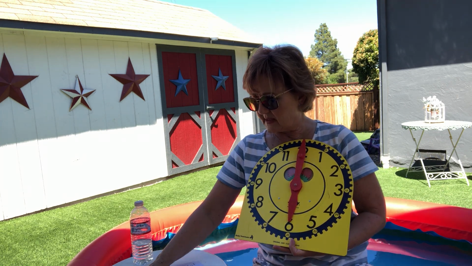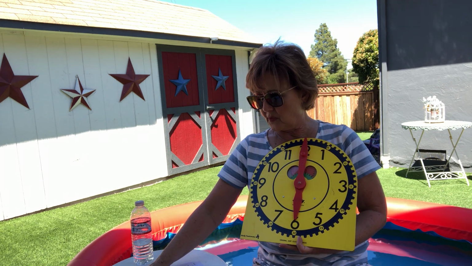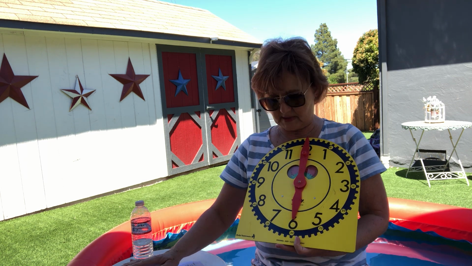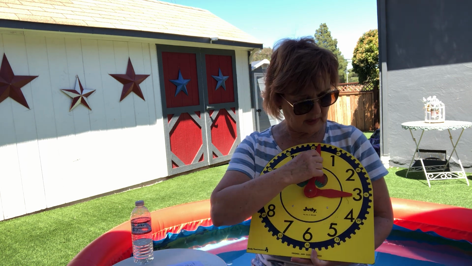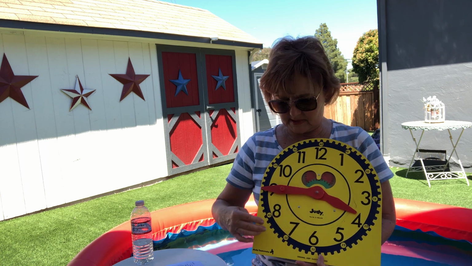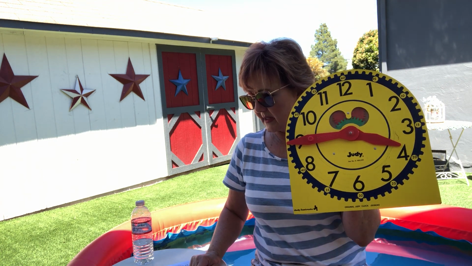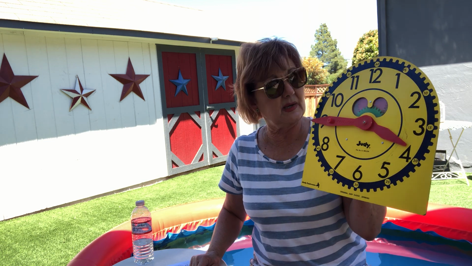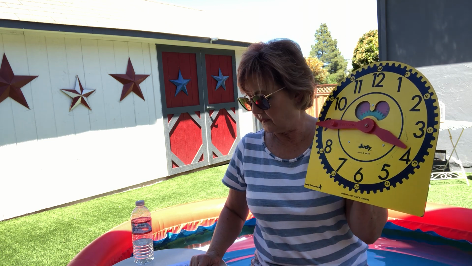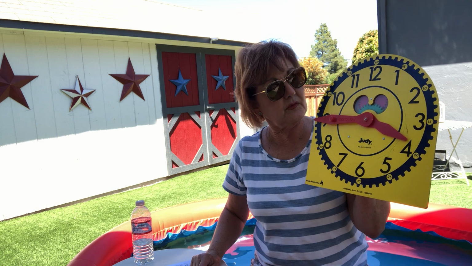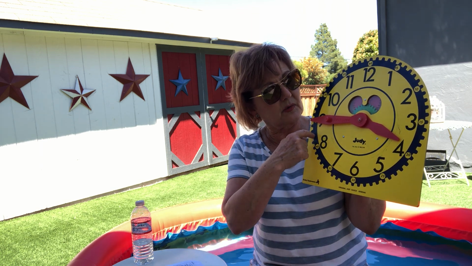Okay. It says Deb gets home from school at 45 minutes after 3. Let's see what that looks like. 3 o'clock, 45 minutes after 3. This is what time Deb gets home. Jack gets home from school at 10 minutes before 4. Which classmate got home first? What does 10 minutes before 4 look like?